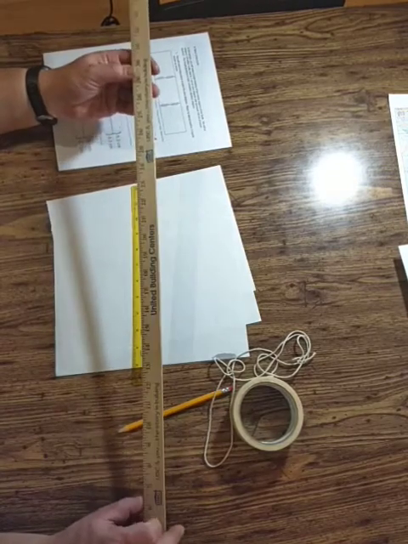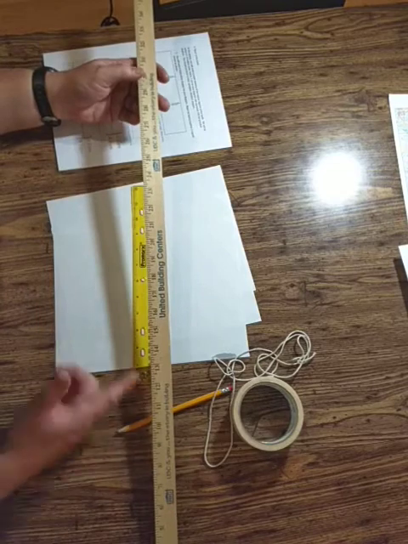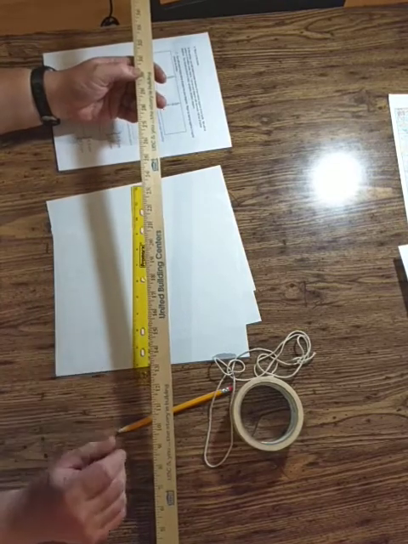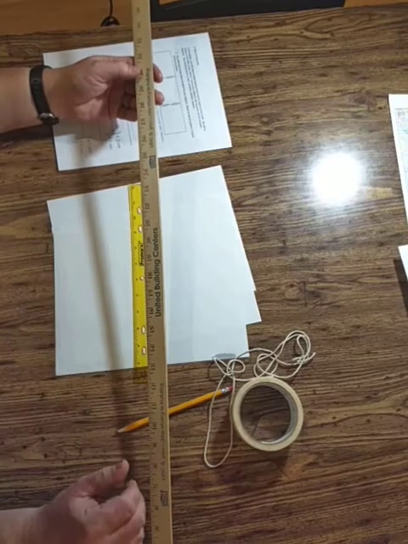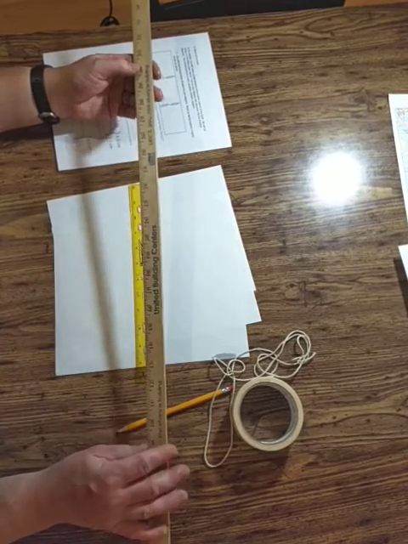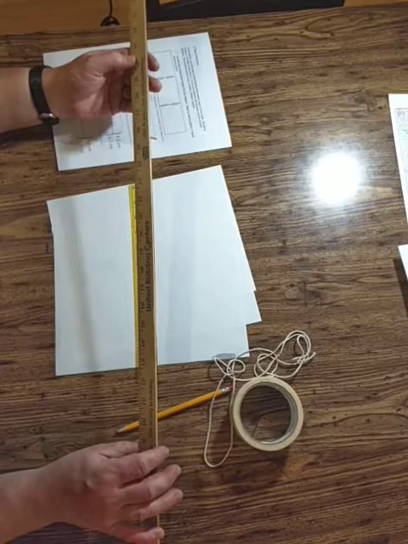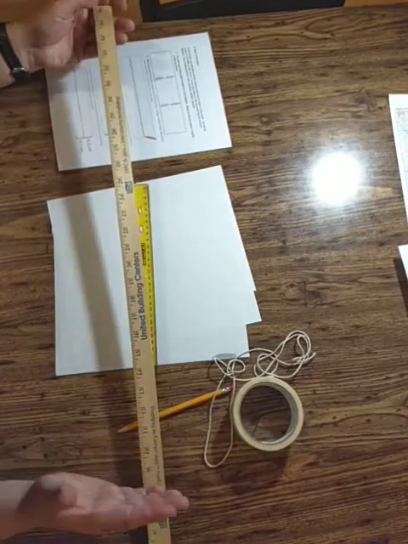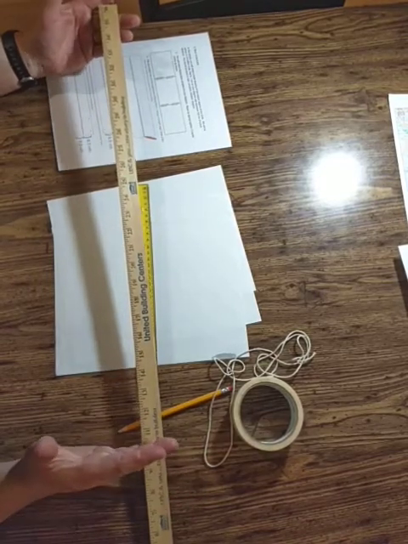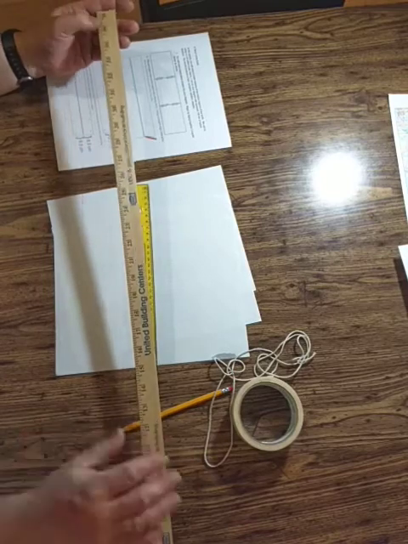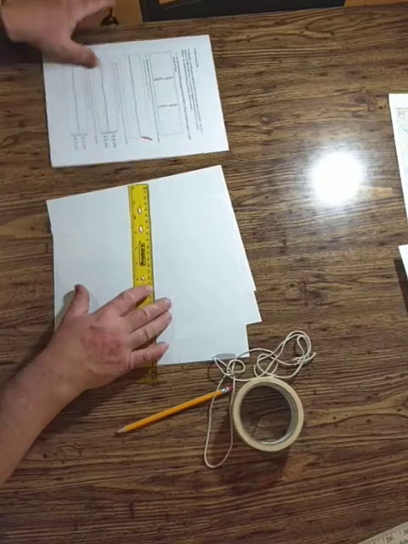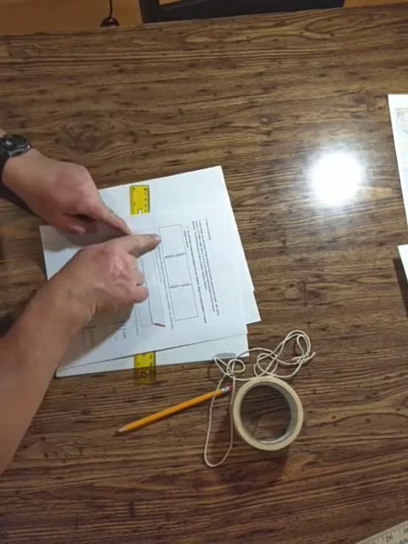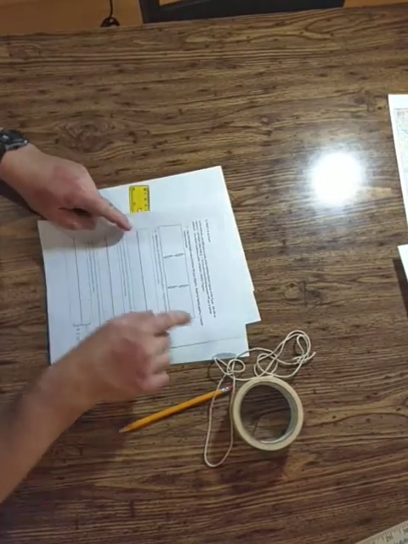I have an old yardstick here. If it was a meter stick with metric markings on it, it'd be better yet. Then I could get by without this other ruler. But some sort of straight edge. I hope you can find something around your house, and you need it to be probably a little over 2 feet long in order for it to accomplish what we're going to do. So our directions say that we're going to tape these 3 pieces together the long way.